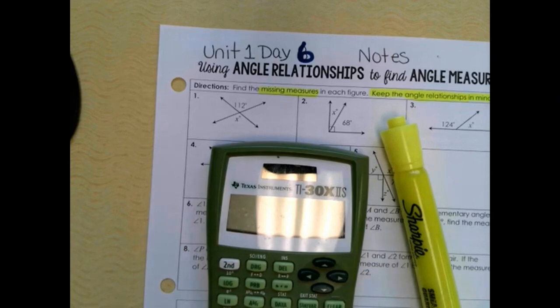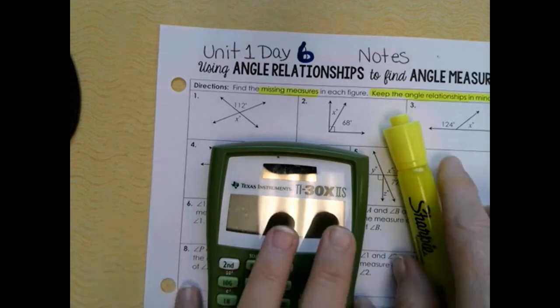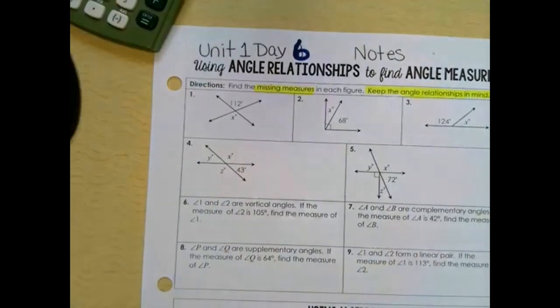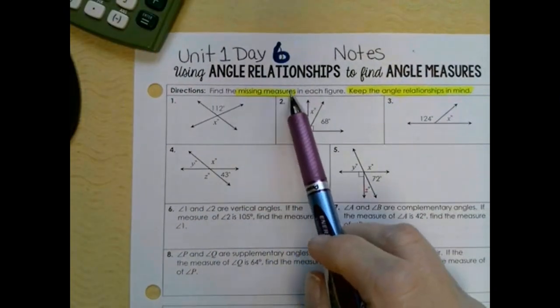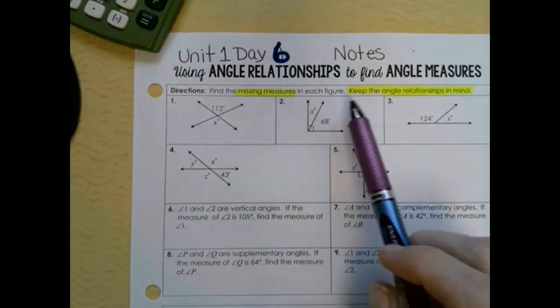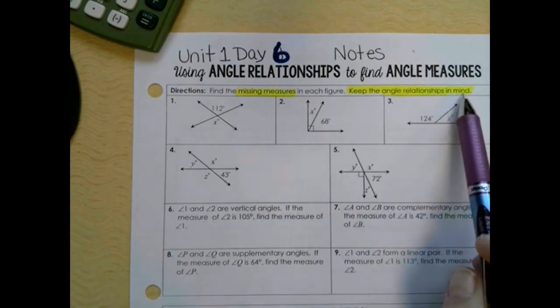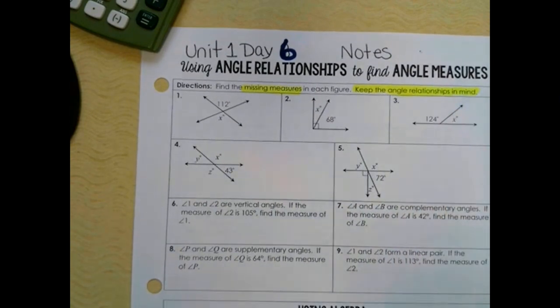We've had a couple of days of doing algebra. I would be comfortable with you just knowing that you knew how to set them up, because the algebra should be getting easier for you. So let's jump right into these problems. All right, so the first little section says, find the missing measure. That's where the x is. Keep in mind the angle relationships that we just had. That is the complementary, supplementary, adjacent, vertical, and linear pair.